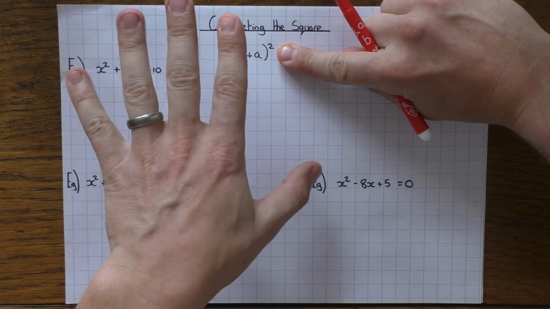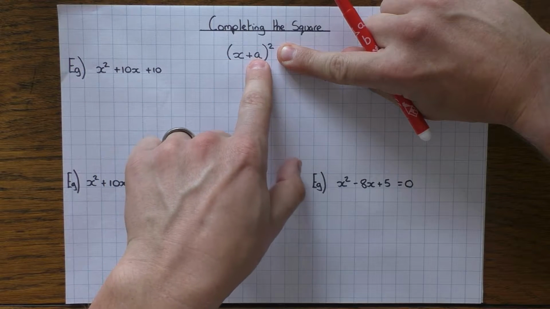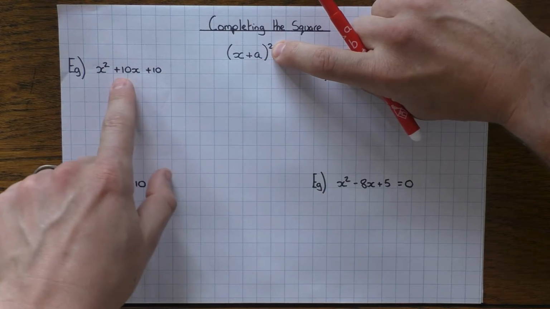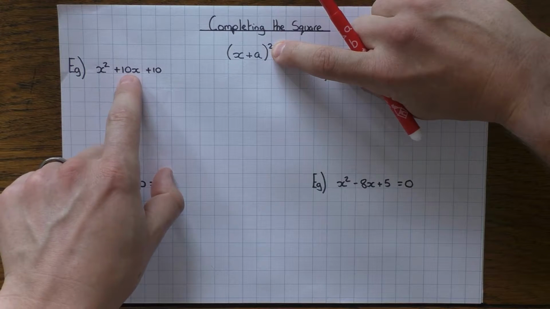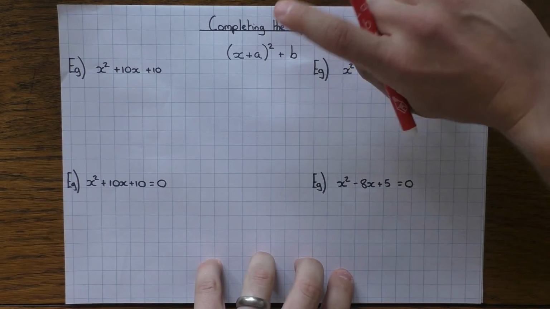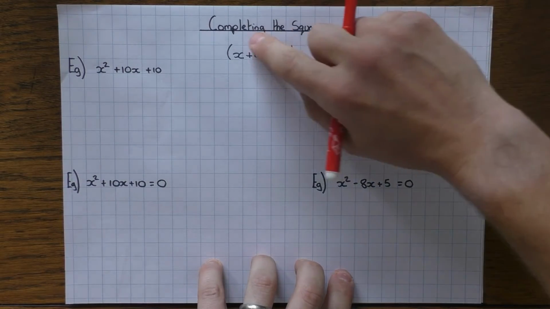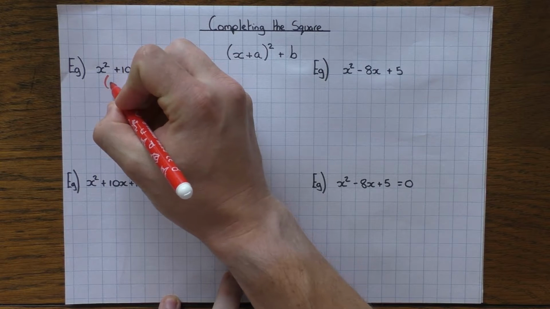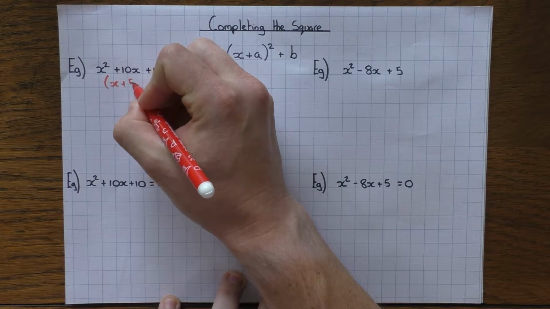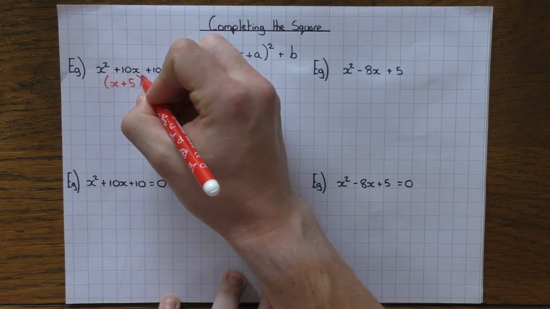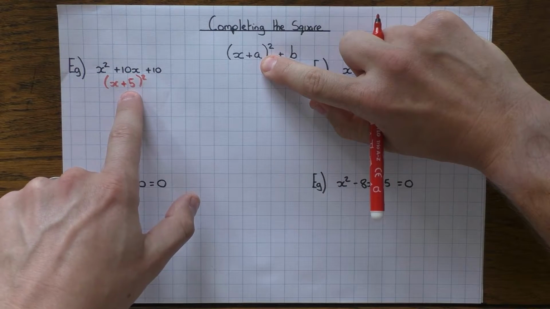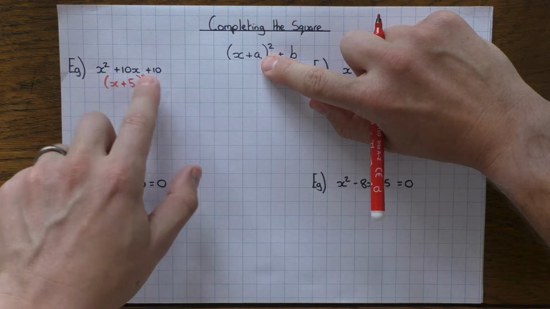Okay, so I've got my x, that's fine, that's always going to stay there, and this letter here, a, represents the number, and the number is always half of what's in front of the x. Now I'm going to go into a bit more detail as to why. So again, I'm ignoring that, I'm just going to concentrate on this. So if I had that there, I've just halved the 10 to get this, okay? So I've got x plus 5 in brackets squared.